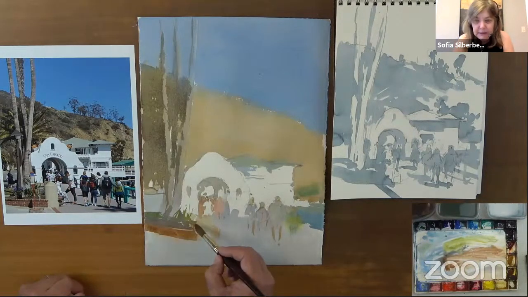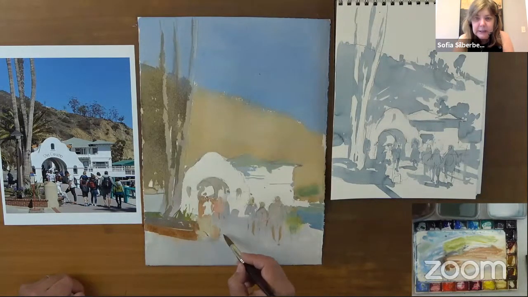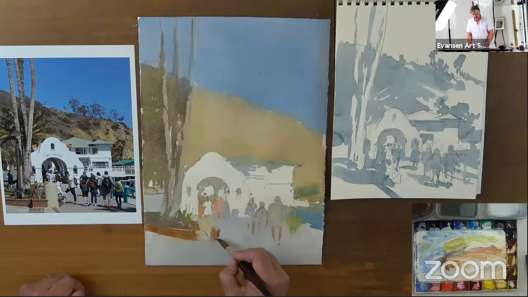They're asking what colors did you mix to get that green? Cadmium lemon and cerulean blue.